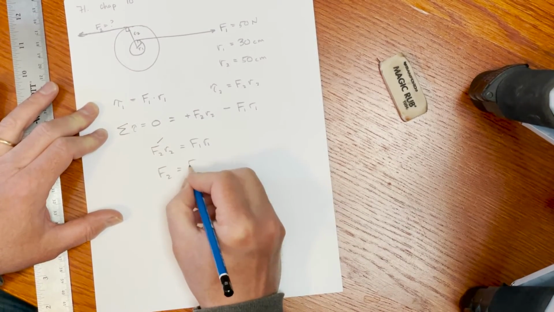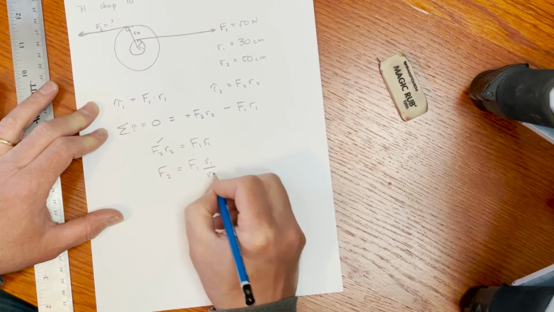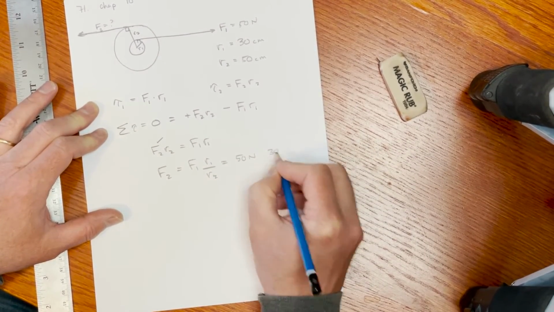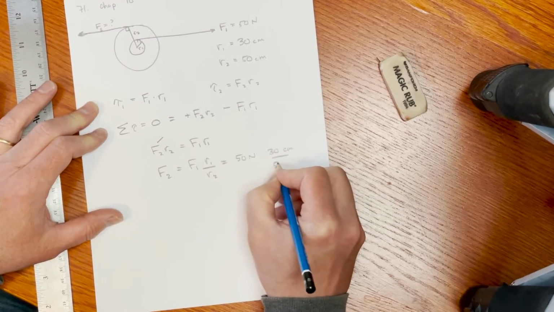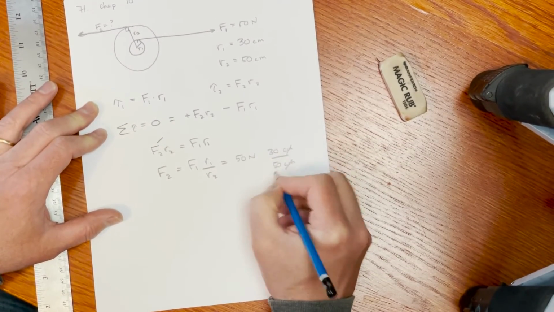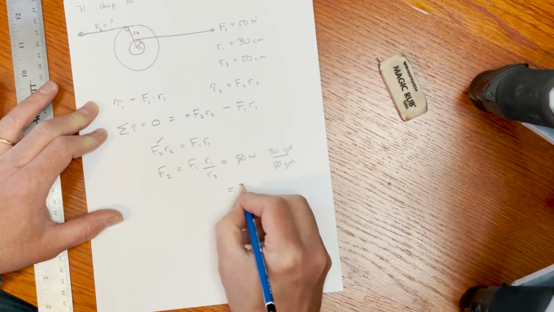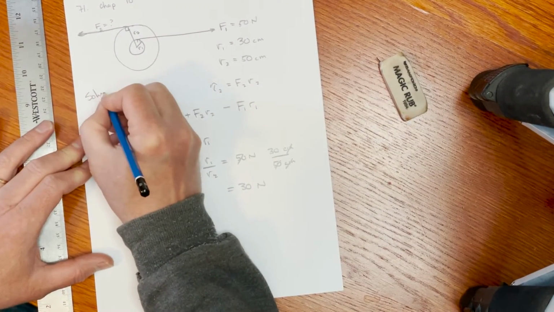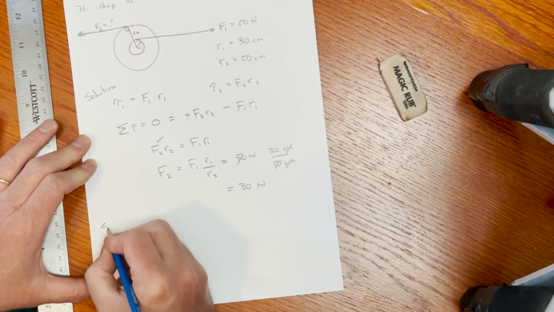I wind up getting F2 equals F1 times R1 over R2, and that's just 50 newtons times 30 centimeters over 50 centimeters. Centimeters cancel, 50s cancel, and I wind up getting 30 newtons. So there's my solution.